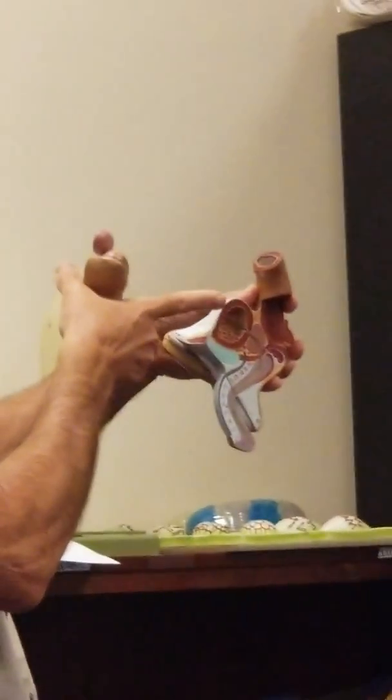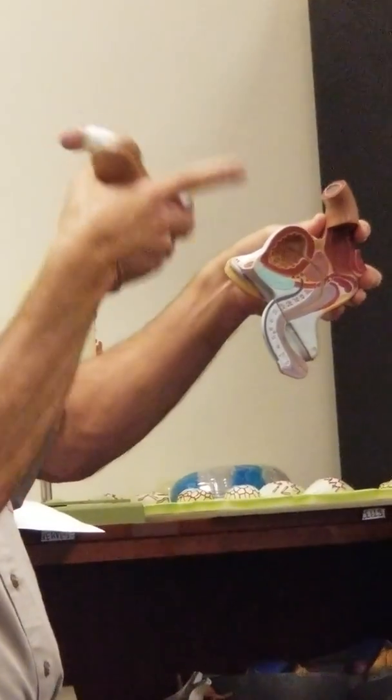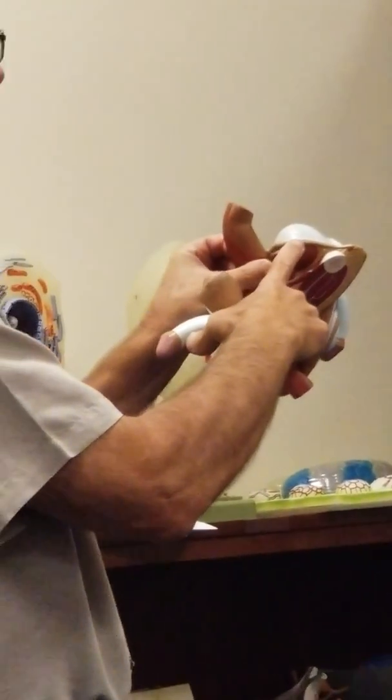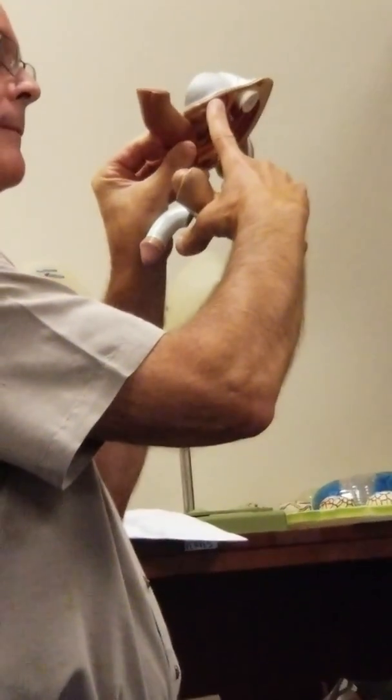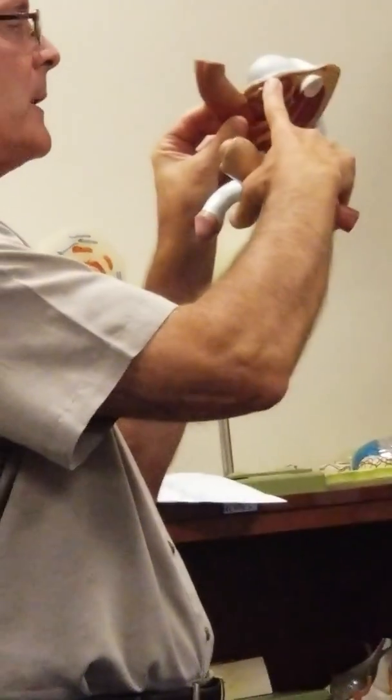You can see the bladder, right? Urinary bladder. Please write out urinary bladder, 2 words. Don't just say bladder. You can see this is a cut ureter that unites with the bladder. Of course, it came from the renal pelvis of the kidney.